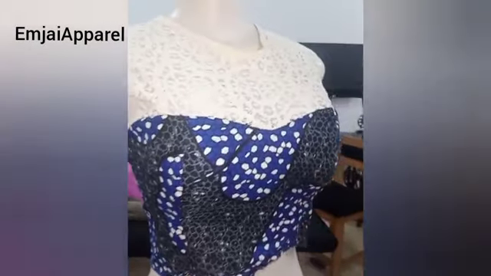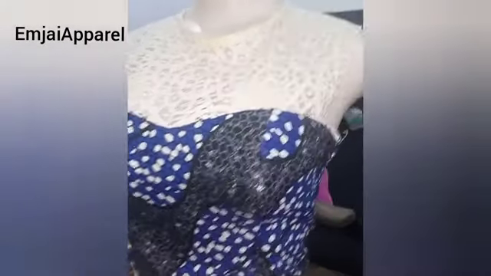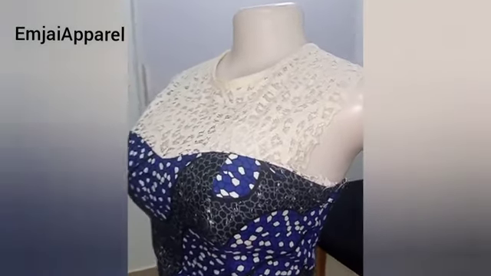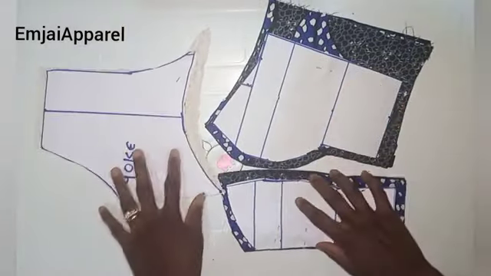Hi guys, welcome to MJ Apparel tutorial, and in today's class we'll be learning how to sew a bustier with yoke. In our previous class we learned how to draft this bustier with yoke.